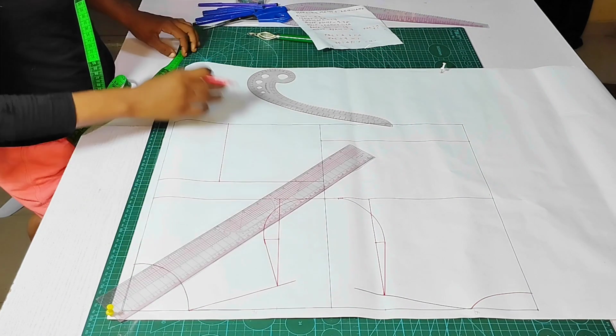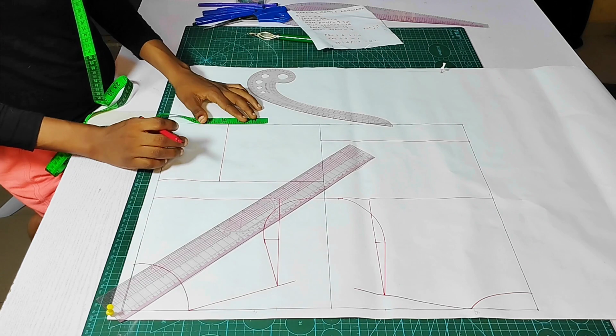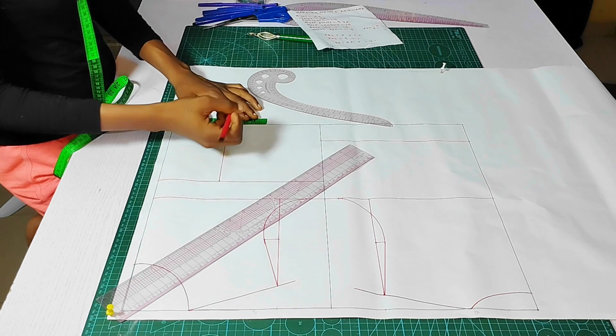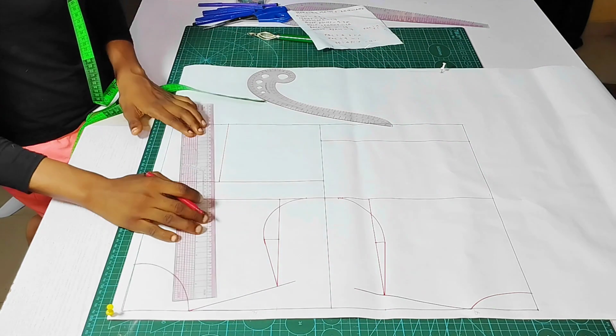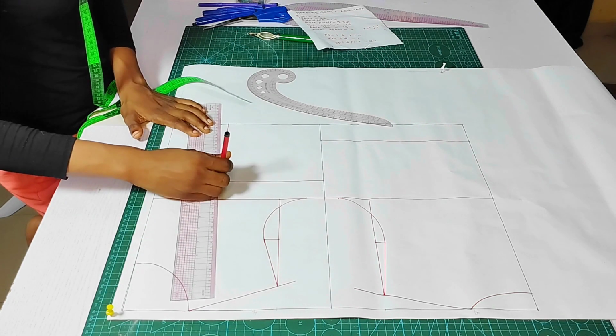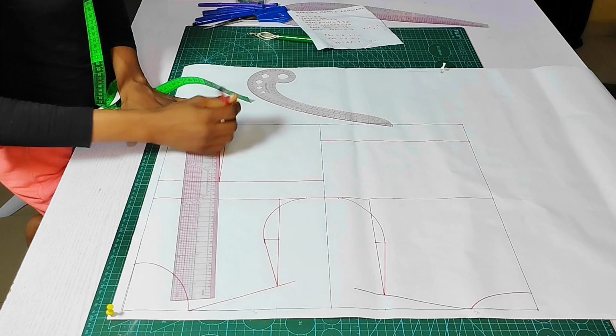like this. Now for the dart intake, I would use 0.5. So I'm going to mark out 0.5 on both sides, making it in total of 1 inch, and then connect it to the bust point like this.